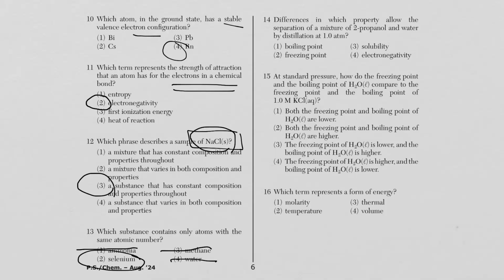Question 14, differences in which properties allow the separation of a mixture of 2-propanol and water by distillation. There are separation methods you need to know, and there's going to be a physical property that's going to go ahead and separate one substance from another. For distillation, that happens to be boiling point, choice 1. We're going to skip 15.